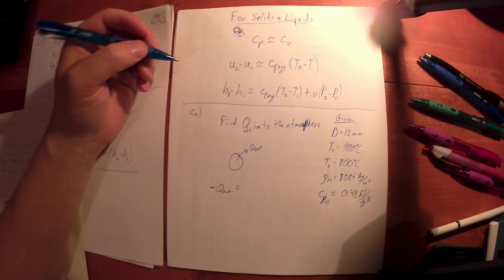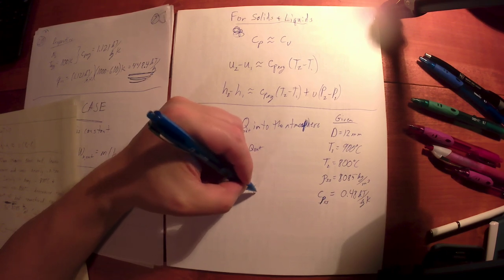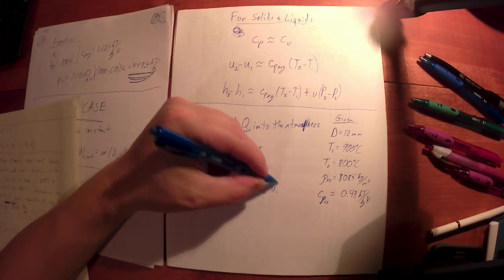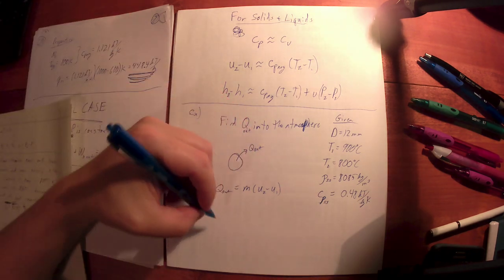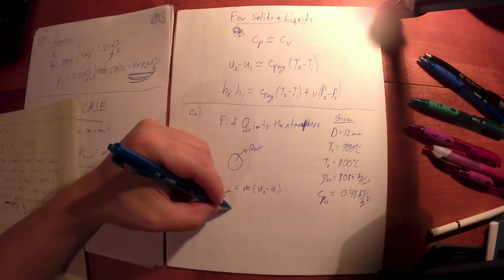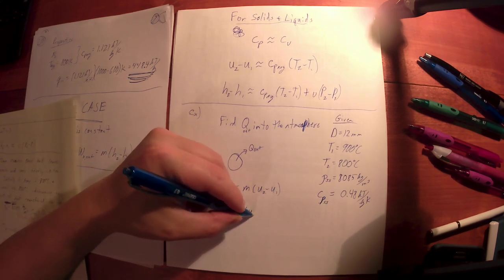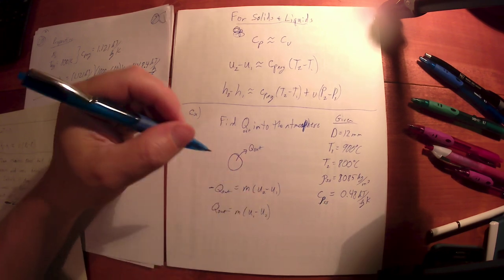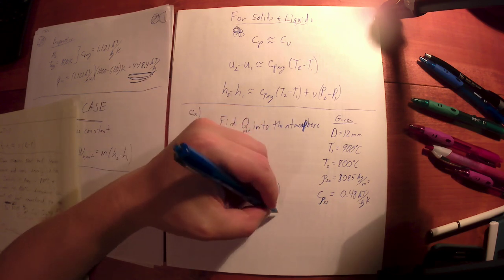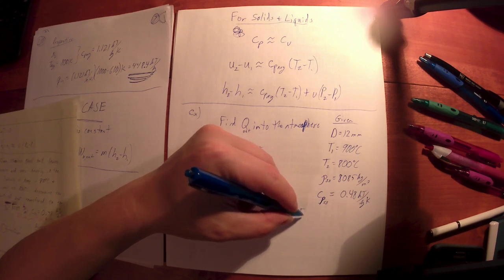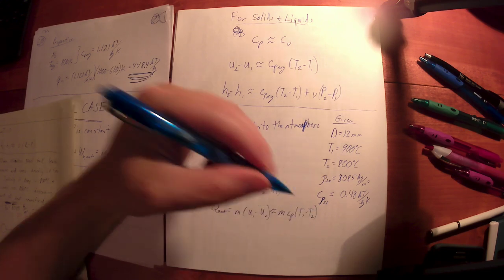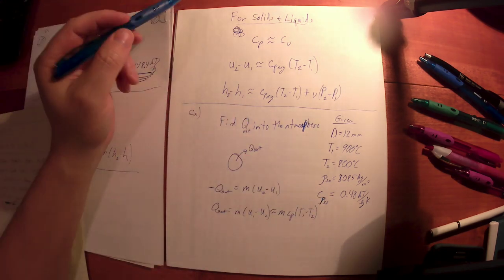Add the ins, subtract the outs. That's going to equal M. The energy that changes is going to be the internal energy. So M delta U. So Q out is equal to M (U1 minus U2) if I distribute the negative sign over. And again, we're going to approximate that as M C sub P (T1 minus T2), which I have C sub P.